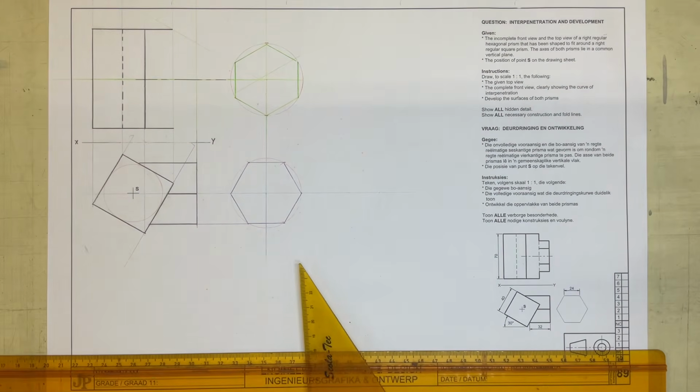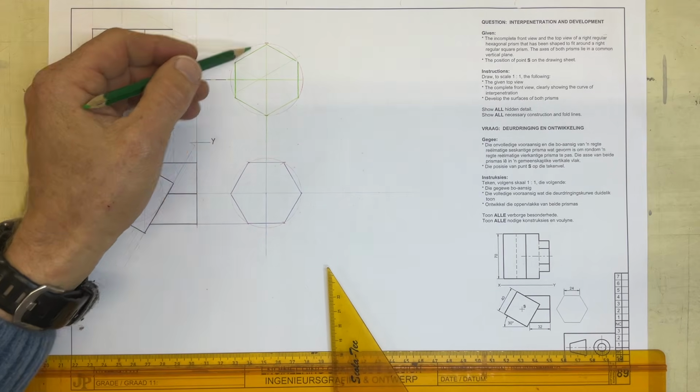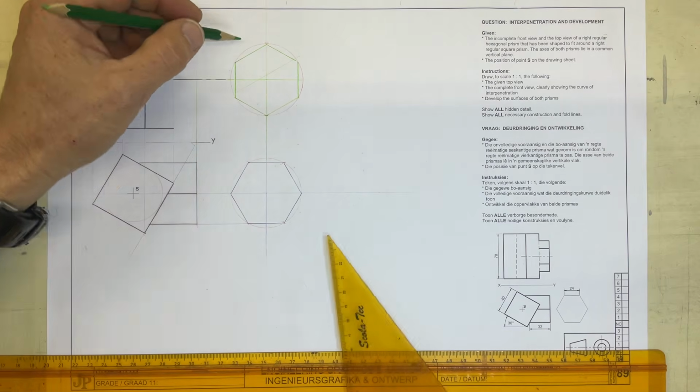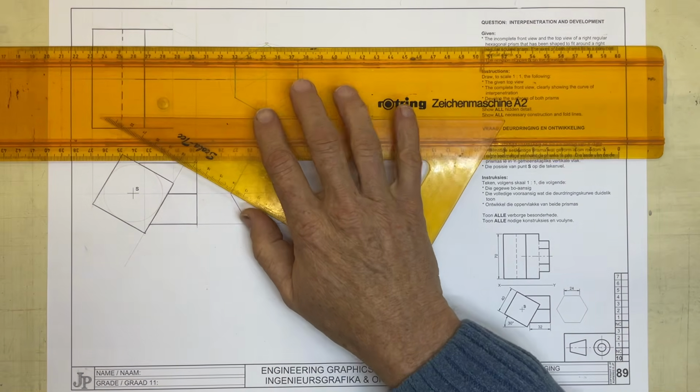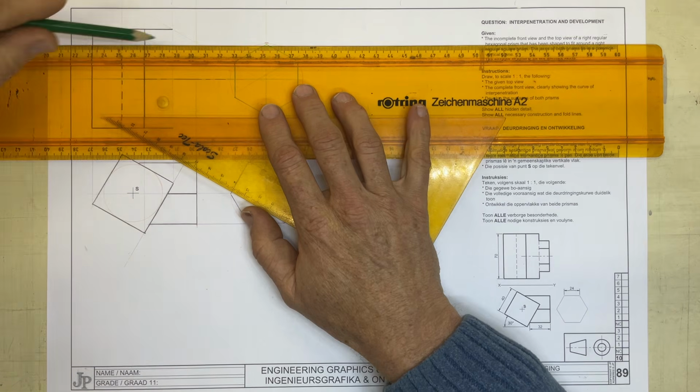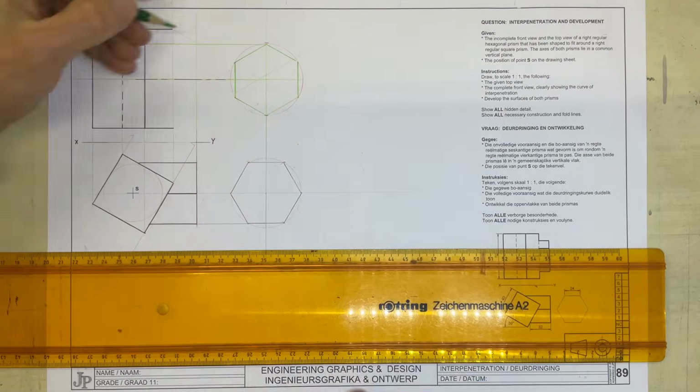Some of you are probably wondering why it is that my hexagon is lying in that orientation in this view and that orientation in that view. Right, what I'm going to do now is take this across into this view over here, and we're going to start to see how this all links up. That line is right at the top.